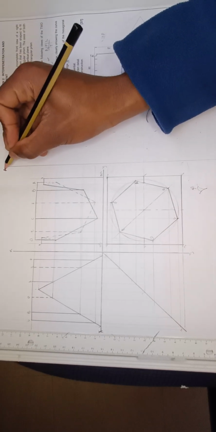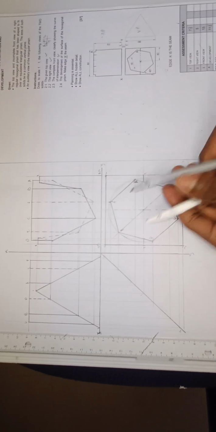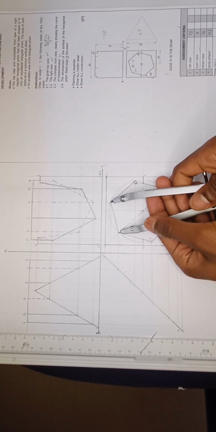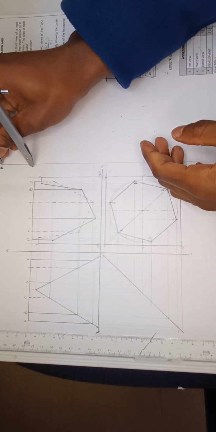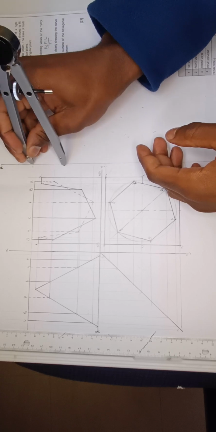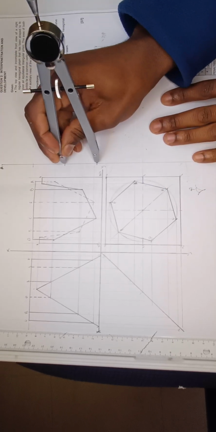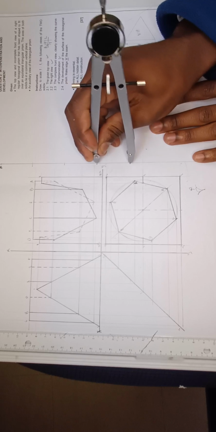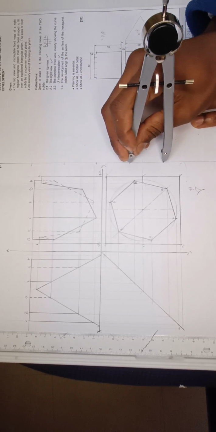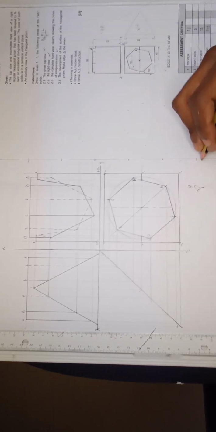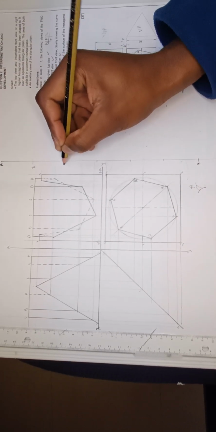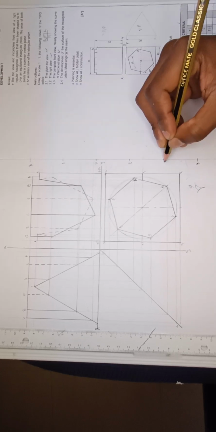Okay, meaning I start at A, then using my compass with the true length of 36, I come here at A to find B, stand at B to find C, standing at C to find D, standing at D to find E, and standing at E to find F, also standing at F to find our A. Okay, because remember, if you are developing something, we need to start at A and end at A. Okay, A, B, C, D, E, F.